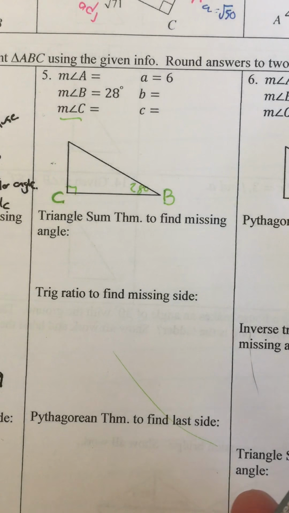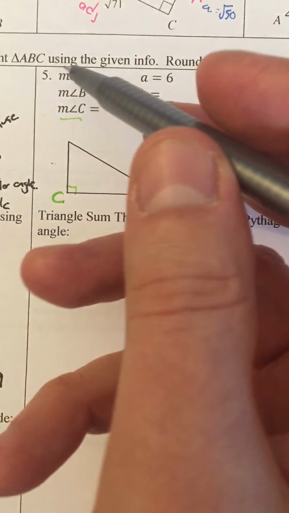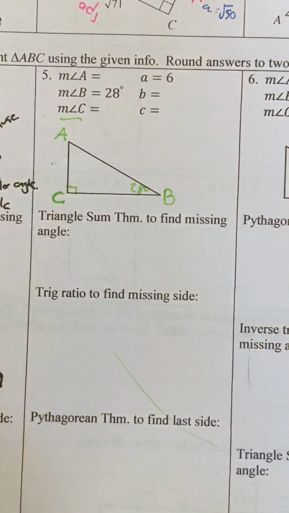Then the other angle has to be angle A. So angle A has to be this one up here. So that's one thing, getting where the angles A, B, and C are. Notice also we use capital letters for angles, lowercase letters for sides.